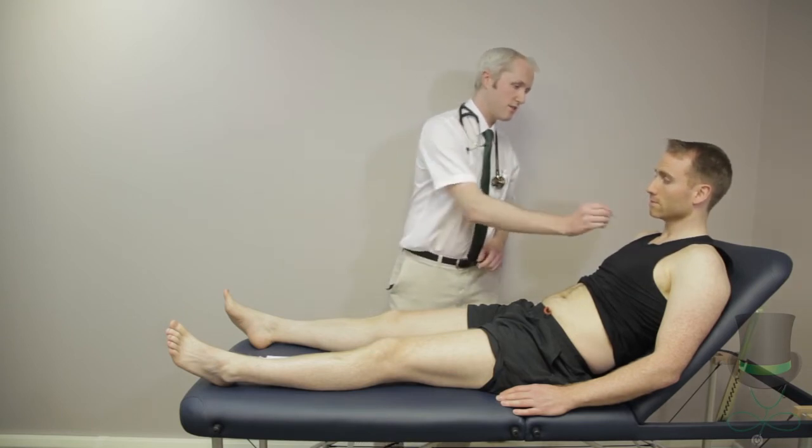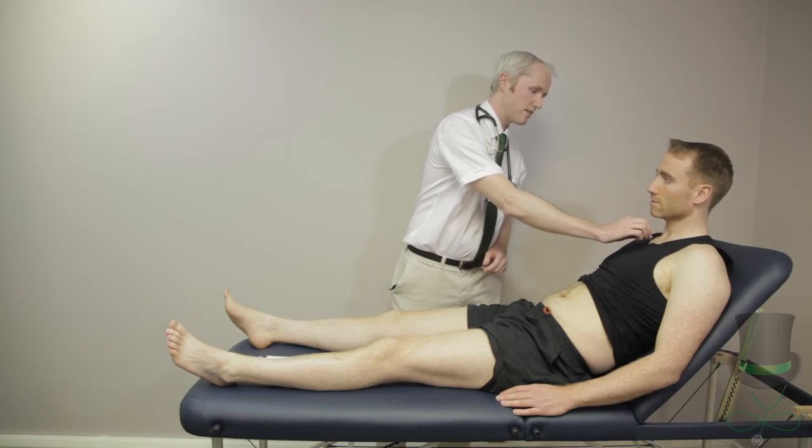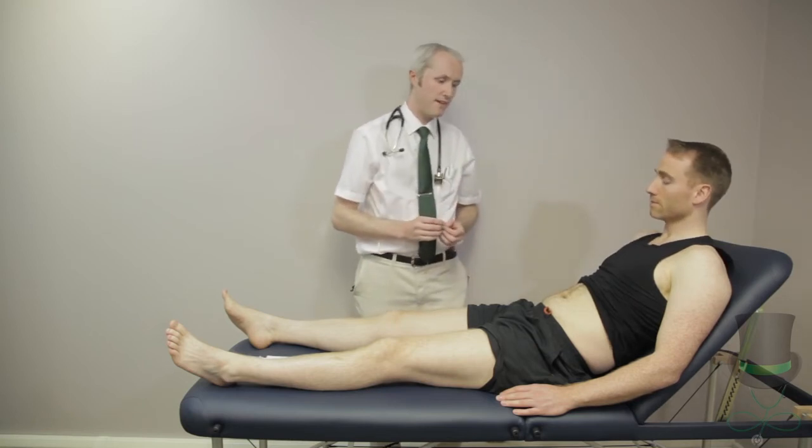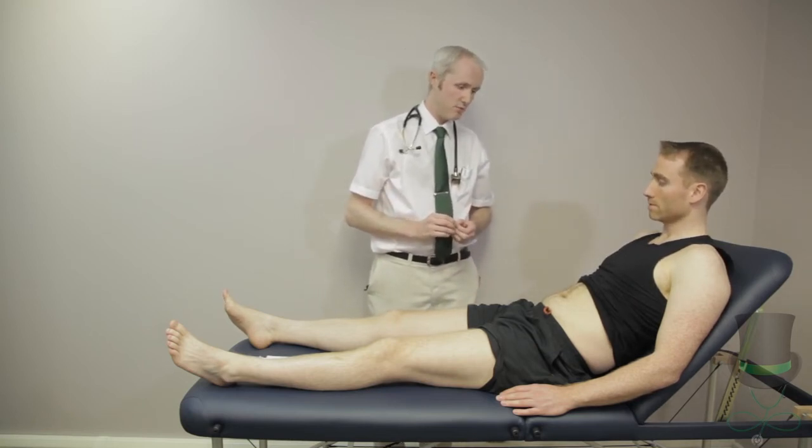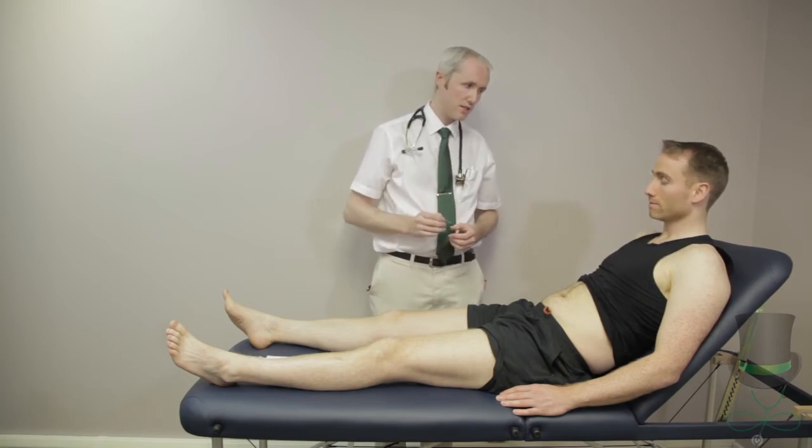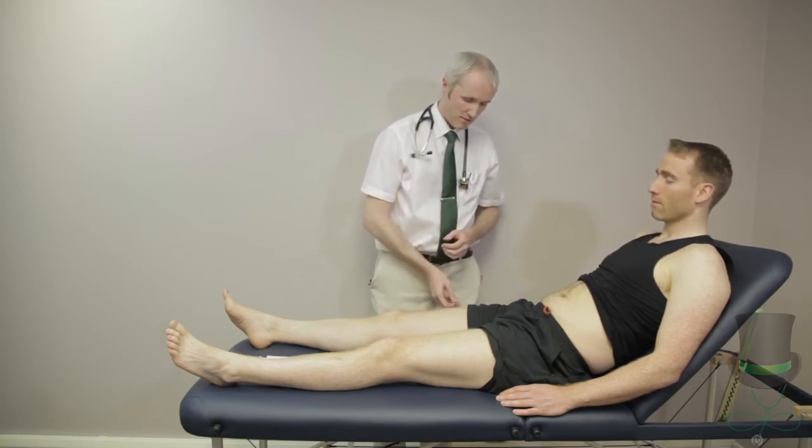Okay, I'm going to go through the same again, only going to use this slightly sharper end, just so you know what it feels like. I'll just touch it off there. Did you feel that? I did. And how did it feel? Pointy. Okay, so I'm going to just touch around the same spot. So I get you to close your eyes again. And just let me know when you feel it.